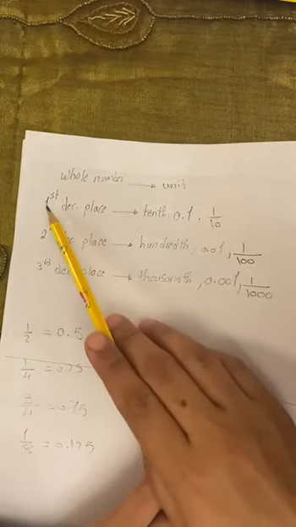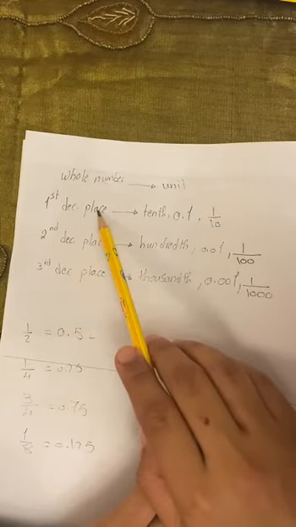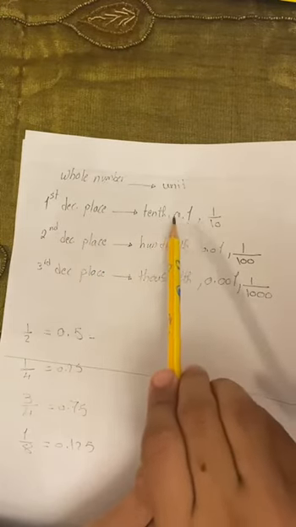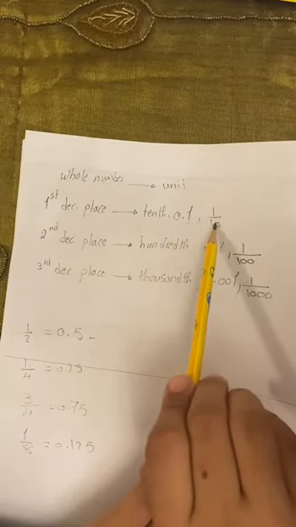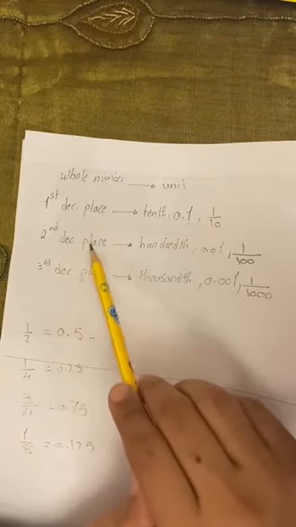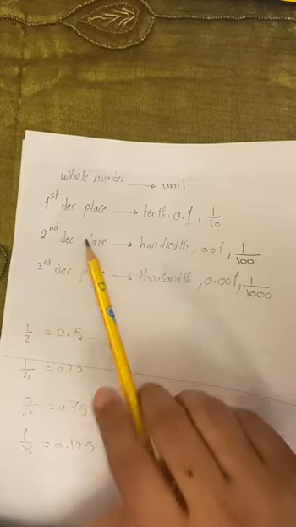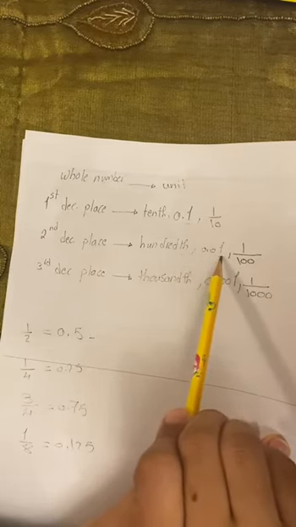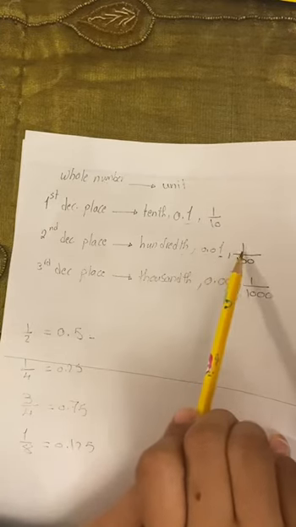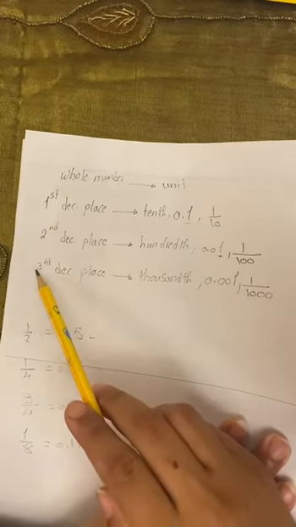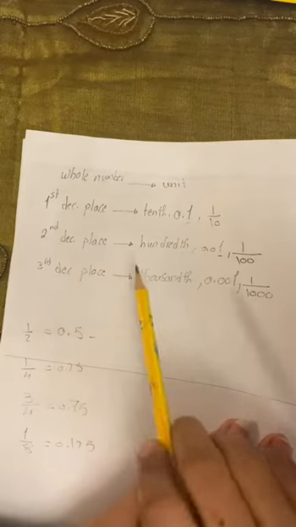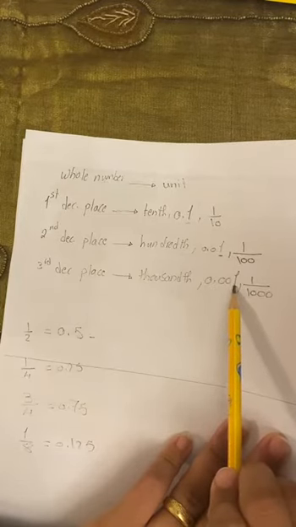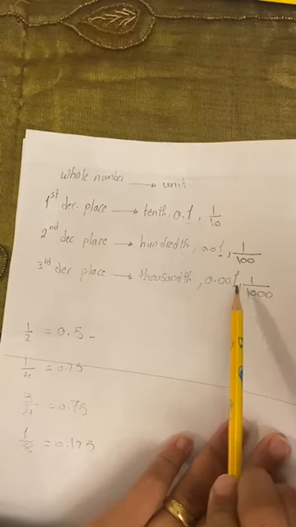When he asks me to approximate to the first decimal place, what is the first decimal place? It's the tenths, 1/10, or 0.1. The second decimal place means the hundredths, or 0.01, which is 1/100. To the nearest third decimal place means to the nearest thousandths, or 0.001. Here is the third decimal place after the decimal point.